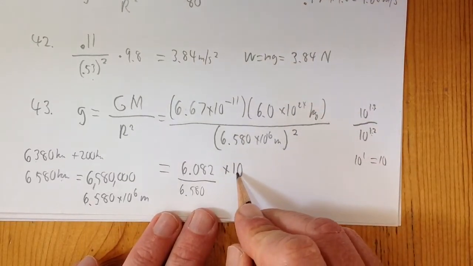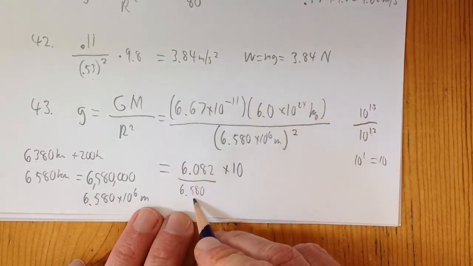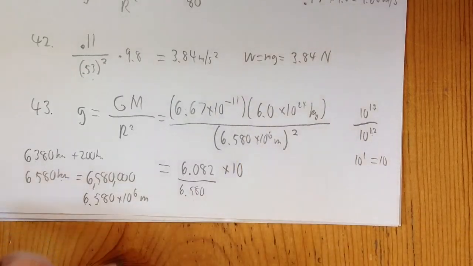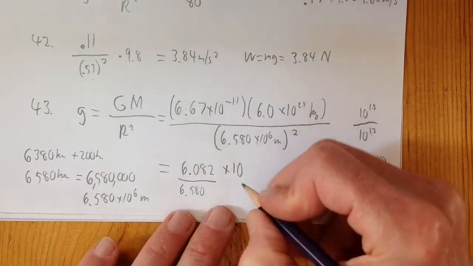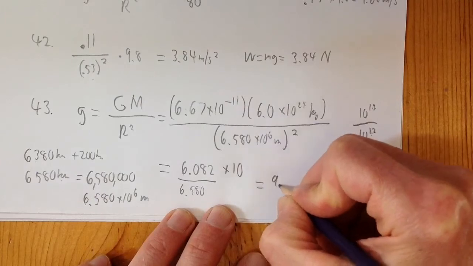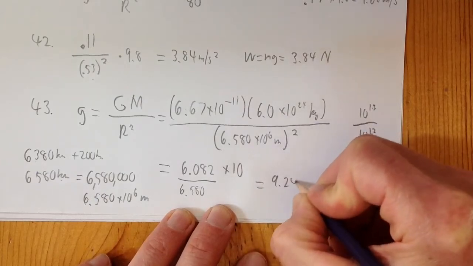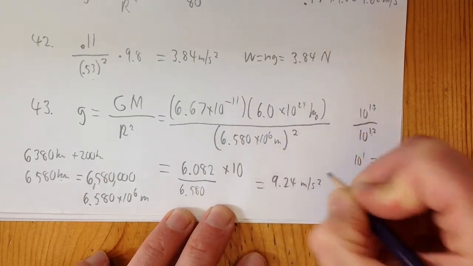Multiply our answer by 10. So we take this, divide by another 6.580, because I only did it once. So divided by 6.580, and I get that, multiply it by 10. And I get that it's 9.24 meters per second squared.